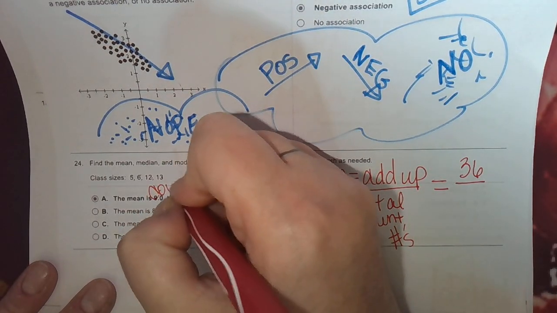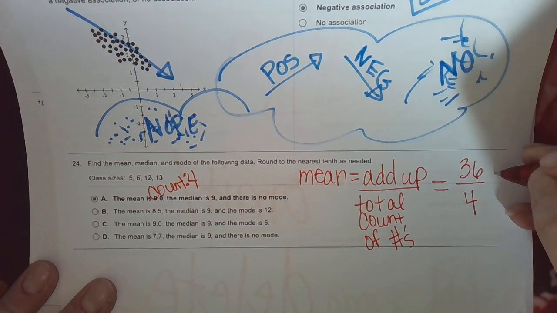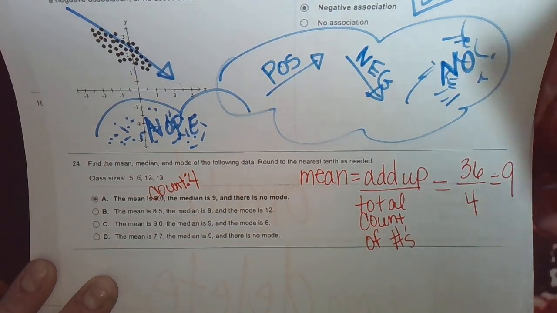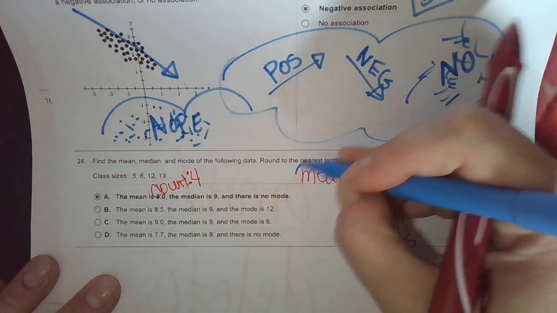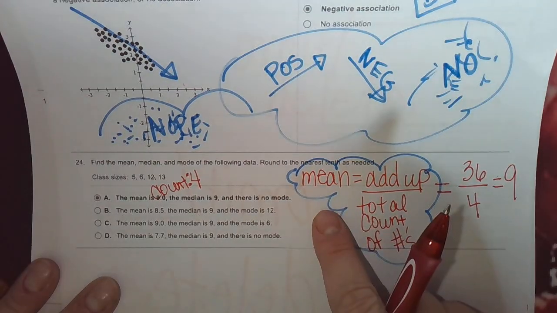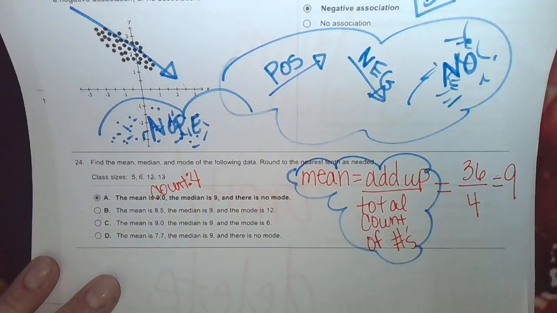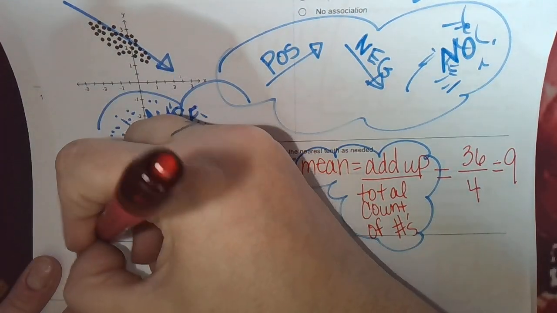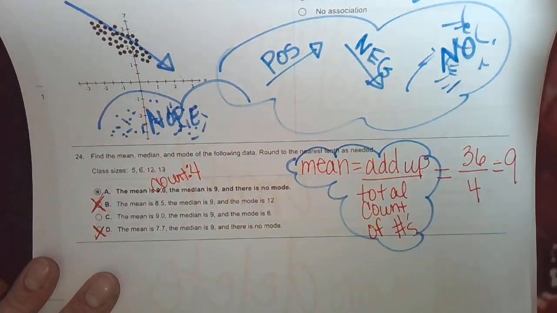So we counted and we got 4 numbers. That goes on the bottom. Okay, now divide. 36 divided by 4 is 9. So if I were you, I'd put that this is how you do the mean on your cheat sheet, unless you have a way that you understand. So the mean is 9. So D's out, B's out.